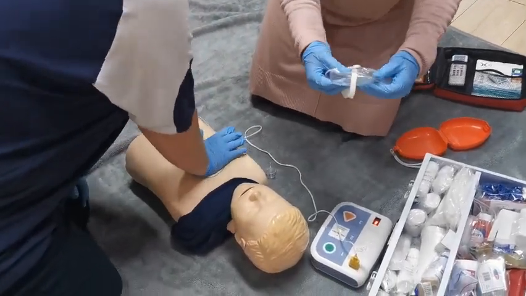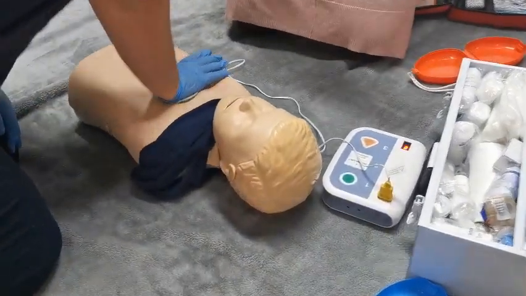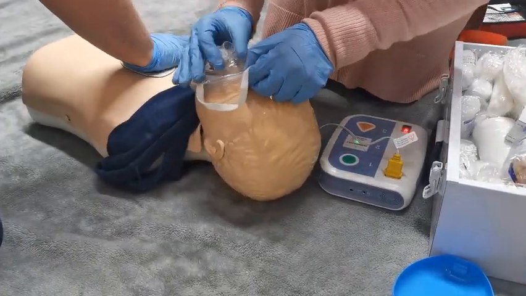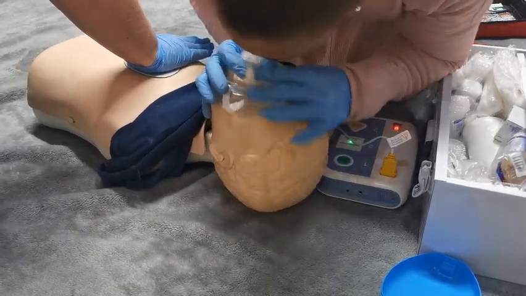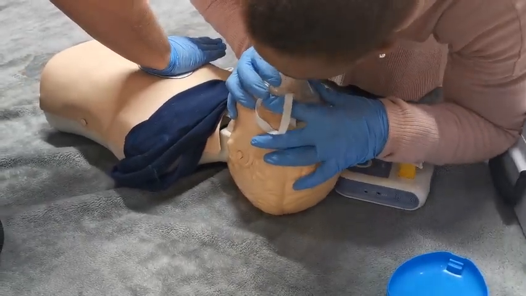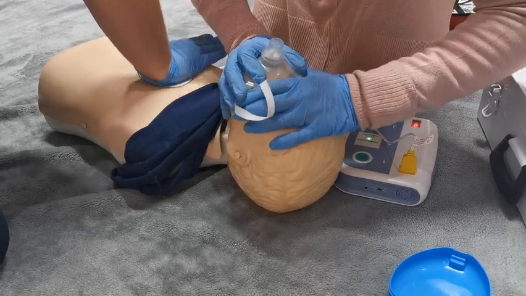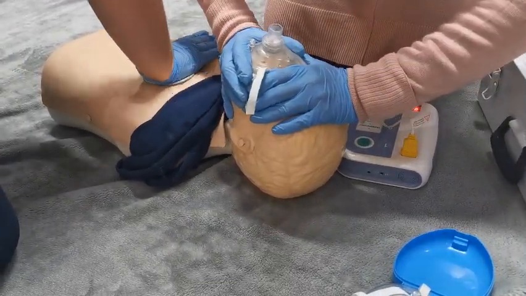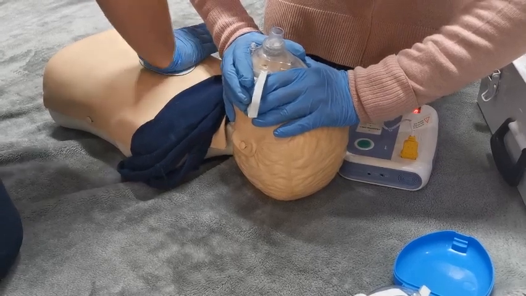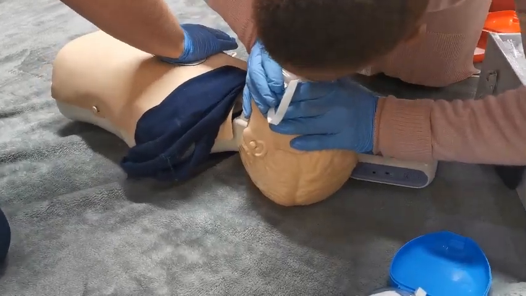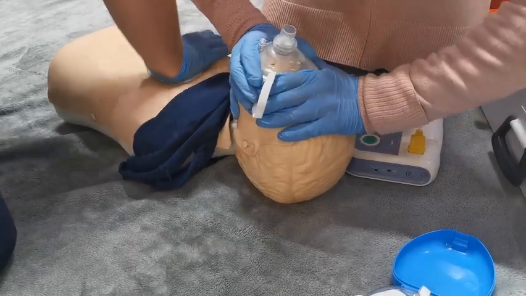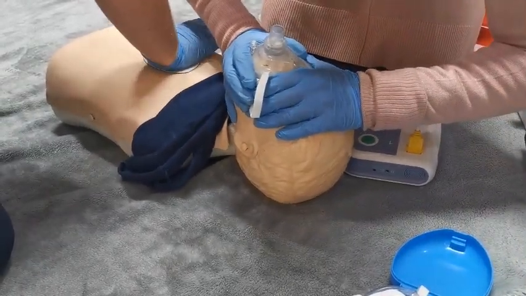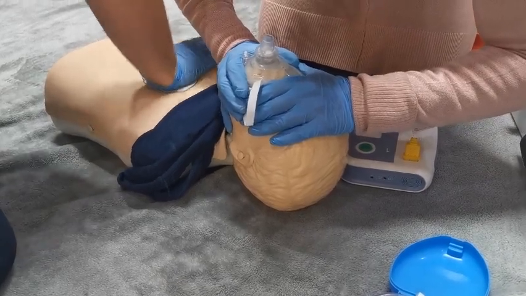3, 4, 5, 6, 7, 8, 9, 10, 11, 12, 13, 14, 15. 1, 2, 3, 4, 6, 7, 8, 9, 10, 11, 12, 13, 14, 15.